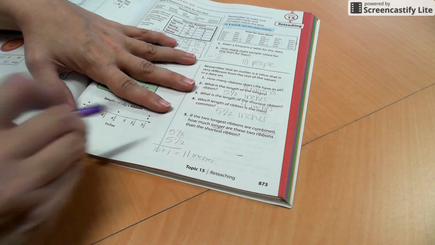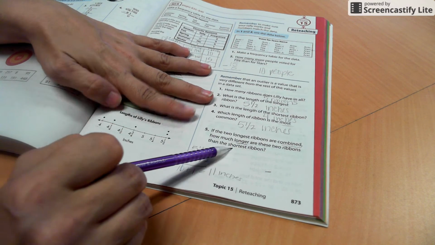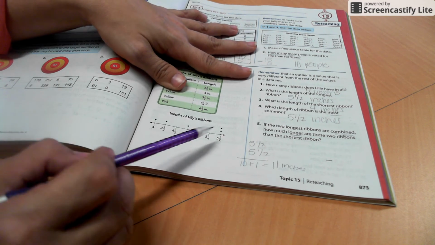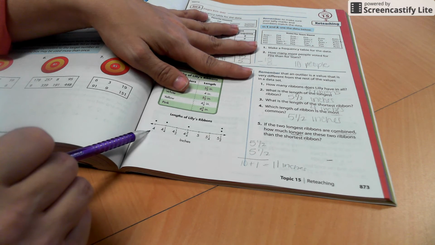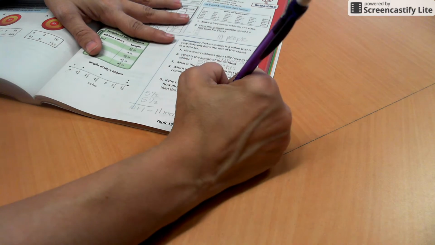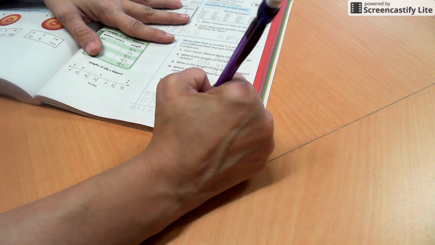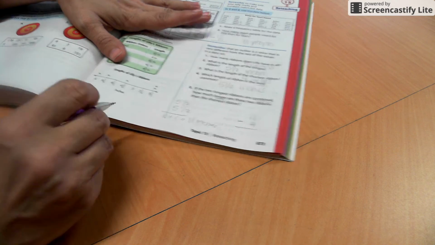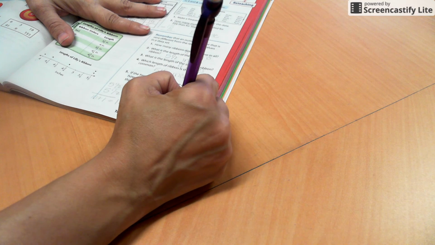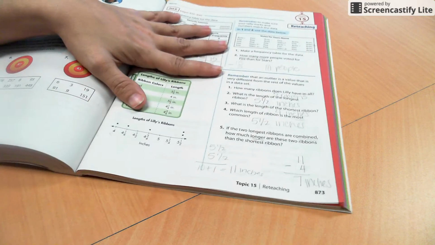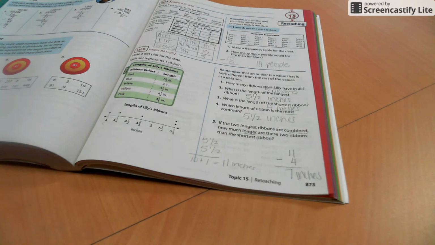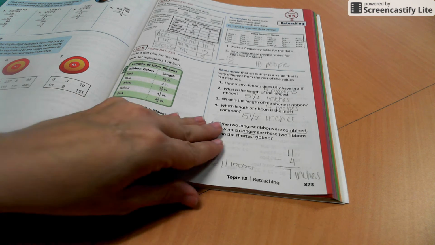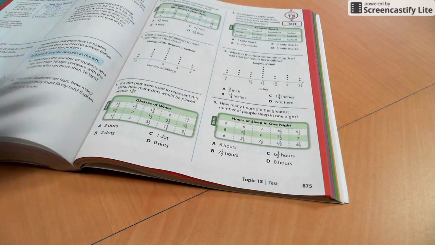How much longer, "er" word, so I'm going to be subtracting, are these two ribbons than the shortest ribbon? What was the shortest? Well, you could look at number 3, or you could come back over here. The shortest was 4. So I'm going to do 11, because that's my combined, minus the 4. And 11 minus 4 is 7. And we're talking about inches. So 7 inches. Make sure you have all that for the front.